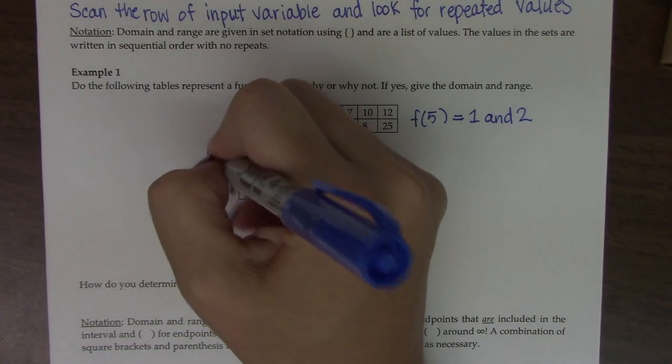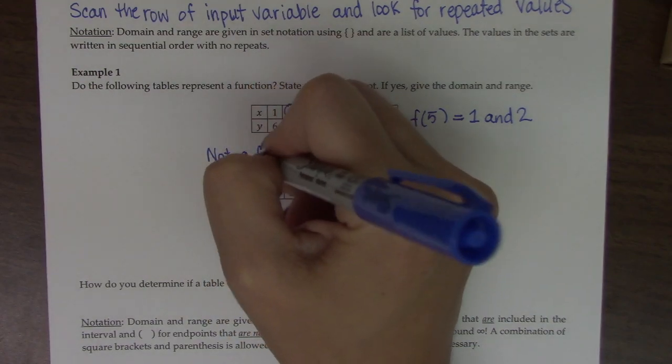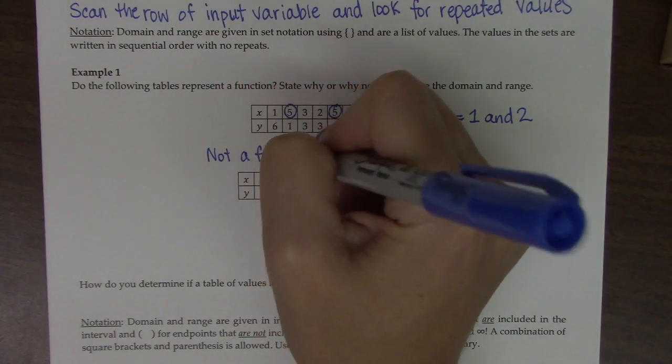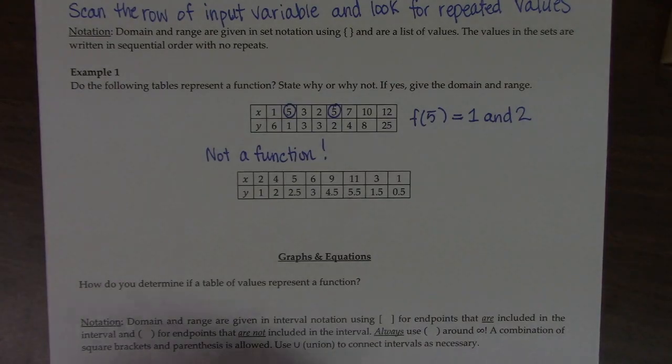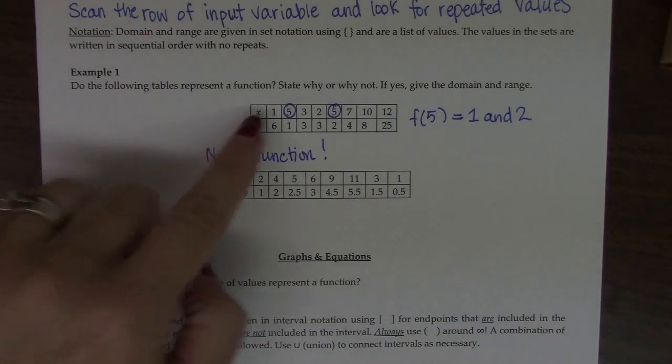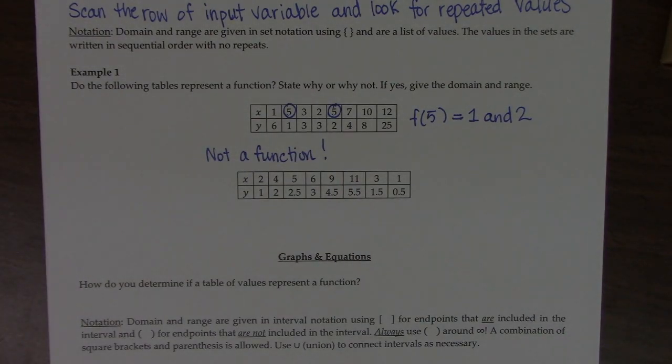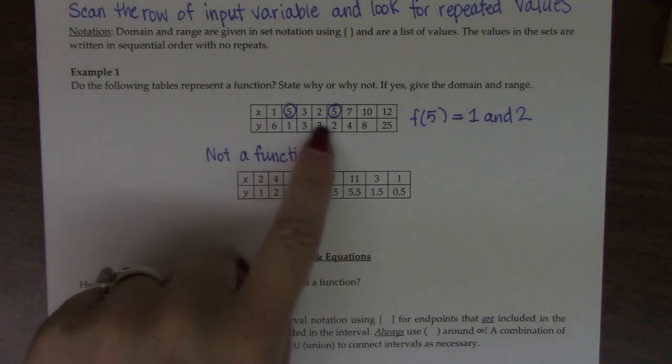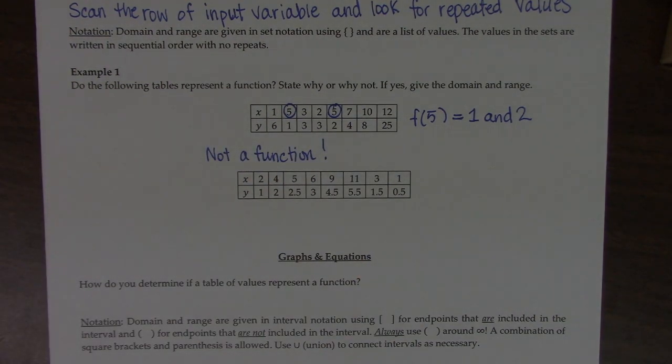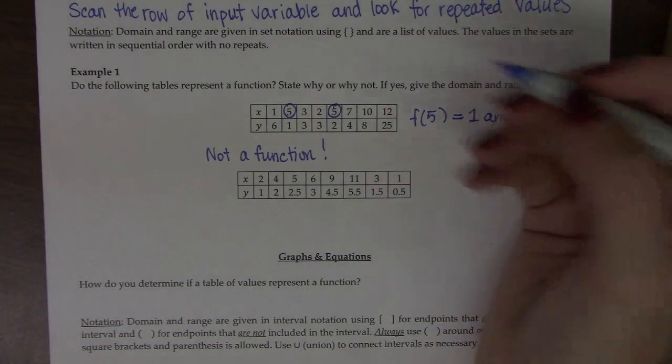So this is not a function. For it to be a function, if I grab any one of these x values, I should only get one y out as my answer. Typically we can check for that very quickly by just scanning the inputs. We shouldn't see any repeats.